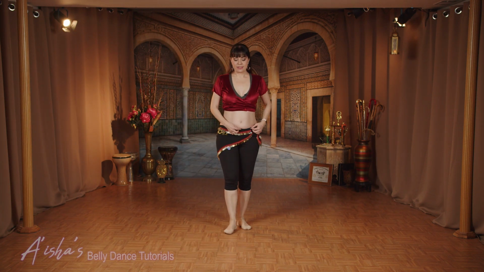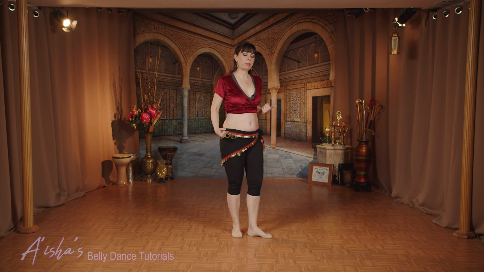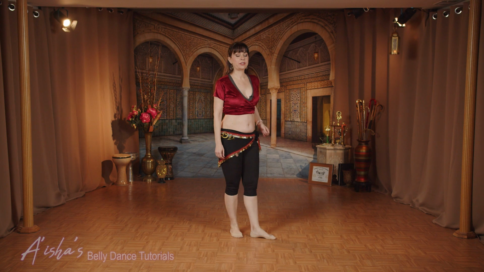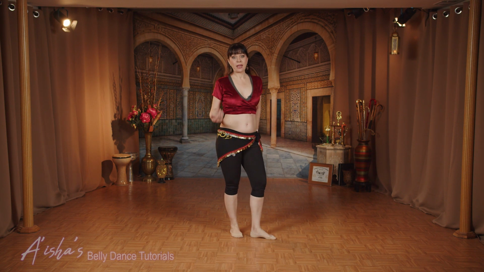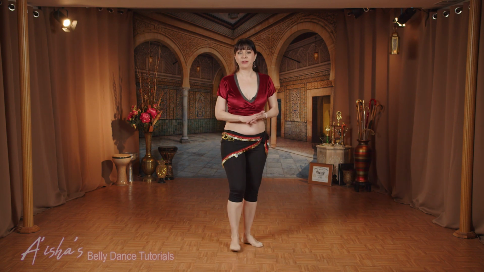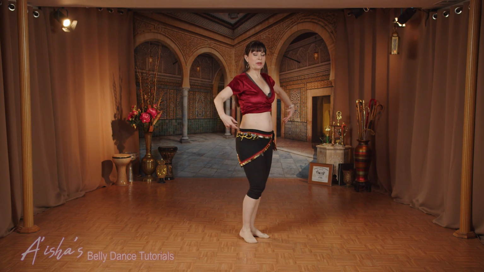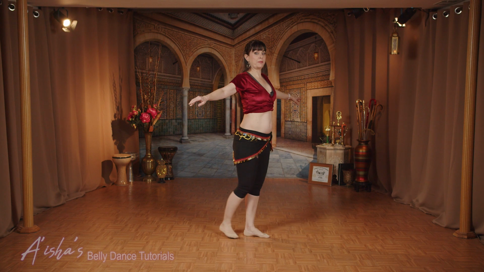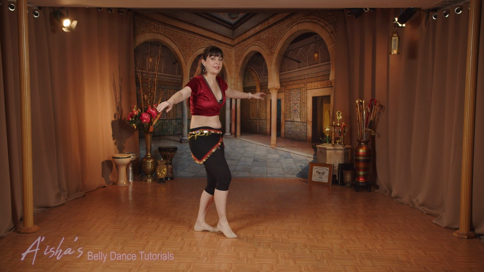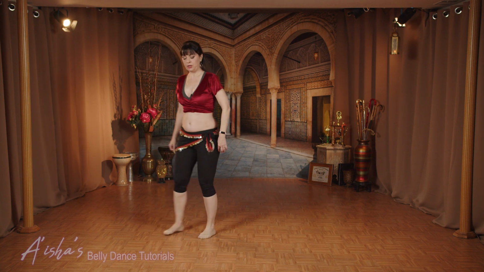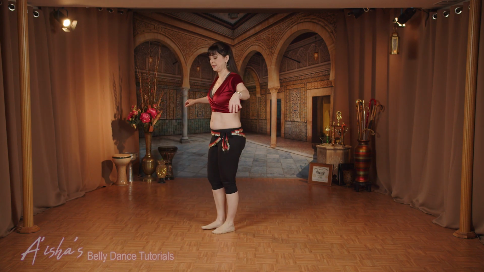So that's one way of using it. The other way is walking back. That's my favorite. And this will be a deeper undulation. I actually call this type of undulation a camel, because you are walking back with the undulation. So every time you step, you do one roll, basically.